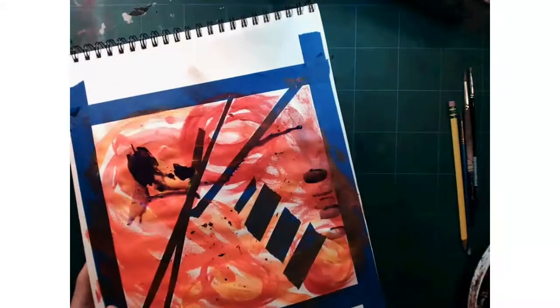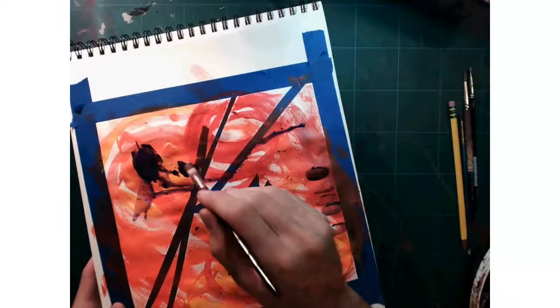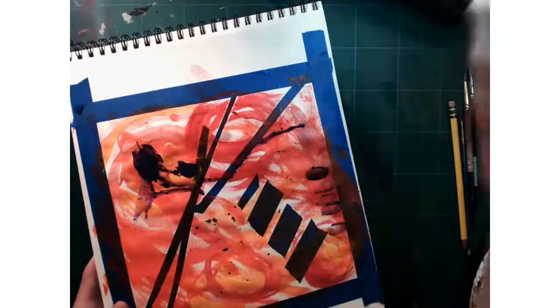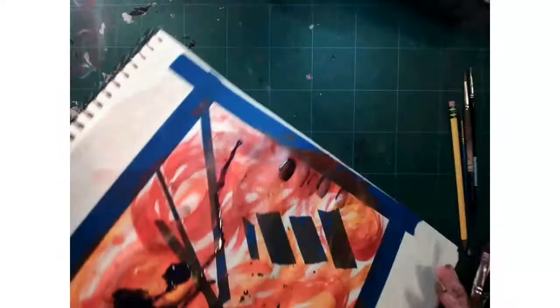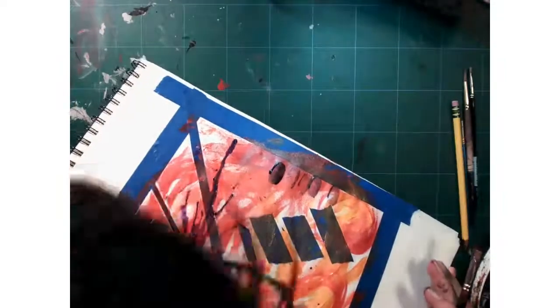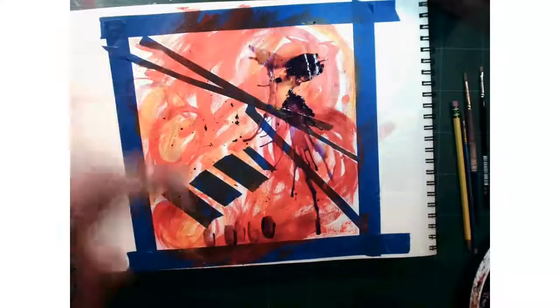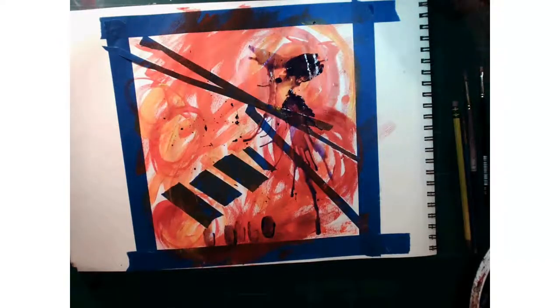And gravity should take it over and do all the rest of the work here. I'm going to blow on this. That's not wet enough. Of course it's not going anywhere. There we go.